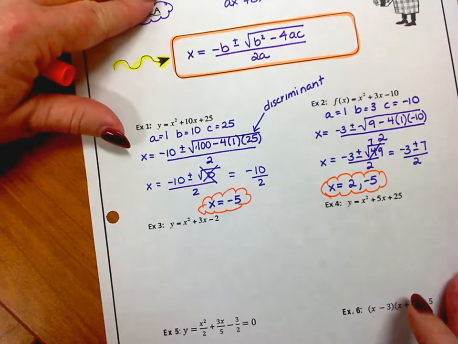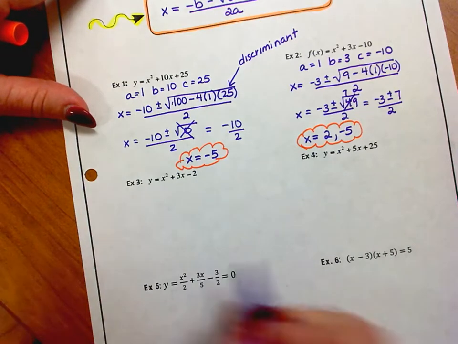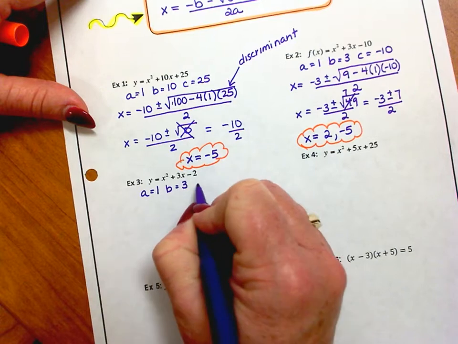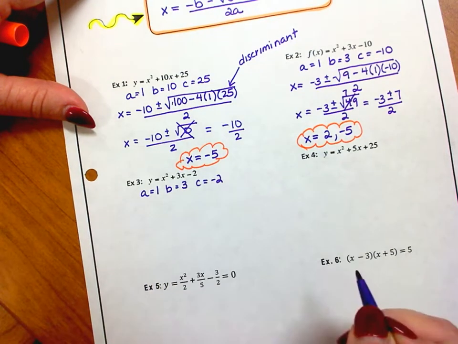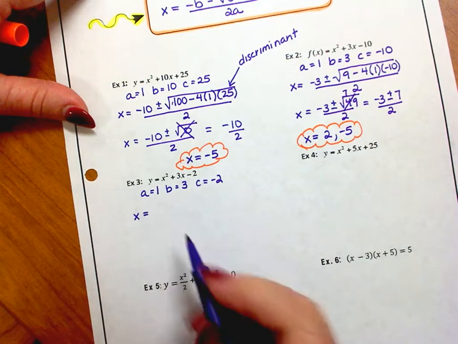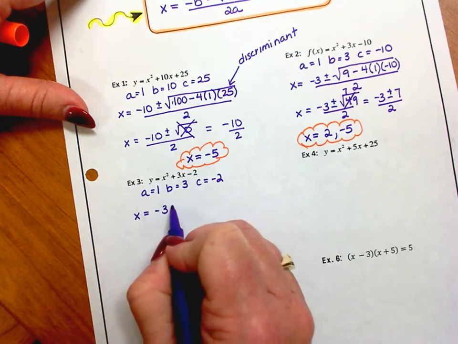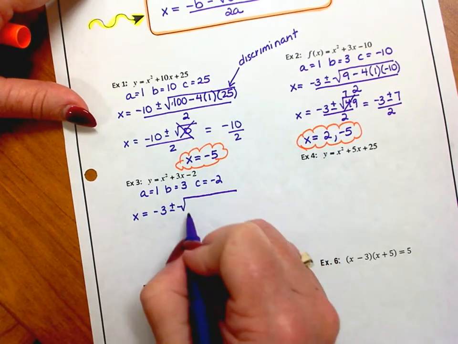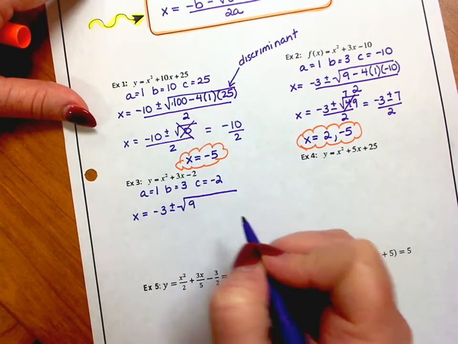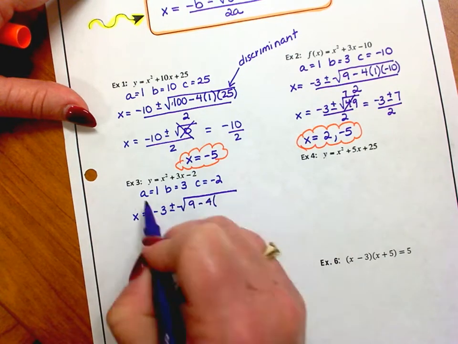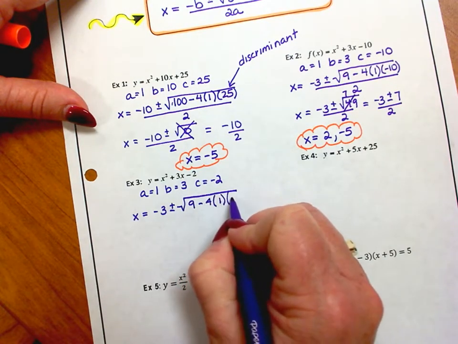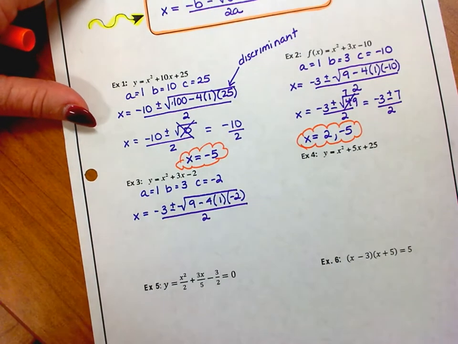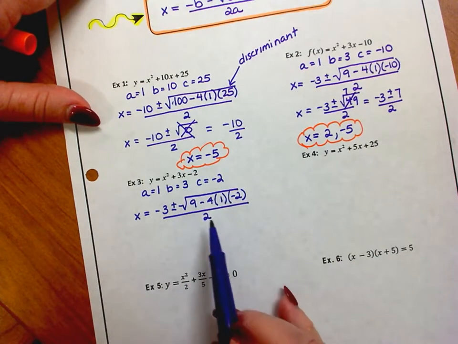Okay, let's take a look at example 3. A is equal to 1, b is equal to 3, and c is equal to negative 2. So x equals the opposite of b, so we're looking at negative 3 again, plus and minus the square root of b squared, which is 9, minus 4 times a, which is 1, and c, which is negative 2, all over 2 times 1, which is 2. Okay, so let's look at the discriminant.